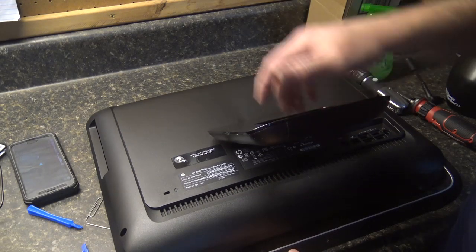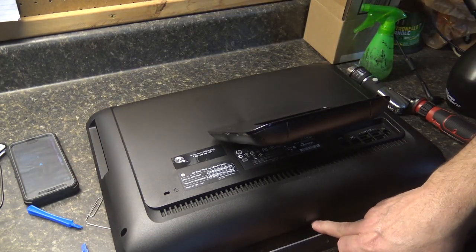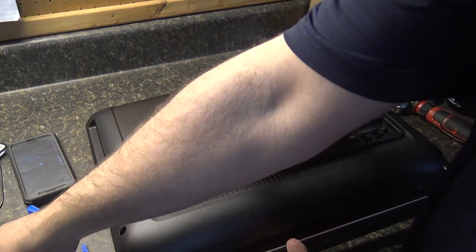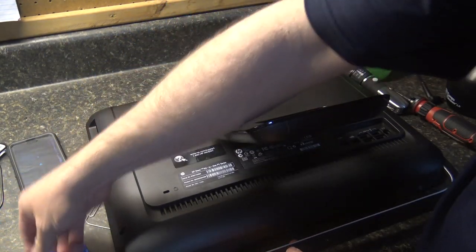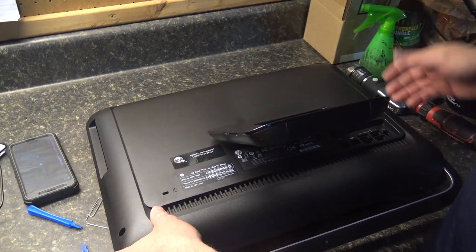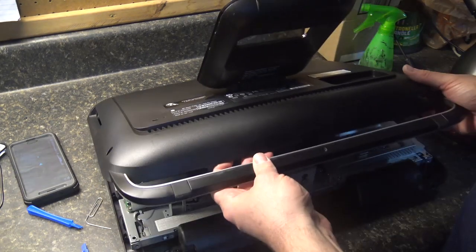Alright, so in this machine you have one screw on the side here, one on the other side. You have a push release on the base. You work your way around the sides with a standard set of plastic pry tools for computers. Don't use anything metal or hard because it'll damage the case. Then you work your way to the top, and then it slides off the front.